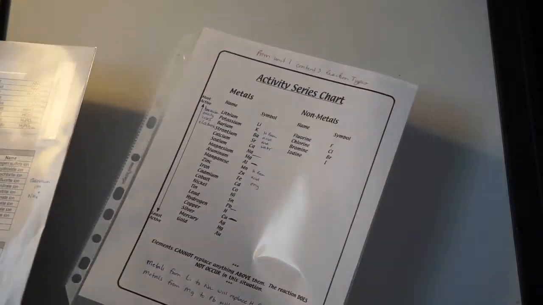Things that can help you. So many times I talk about this being like a puzzle, and it truly is. When you have these sheets, they can really help you. And then of course this new one we're working on is the activity series.